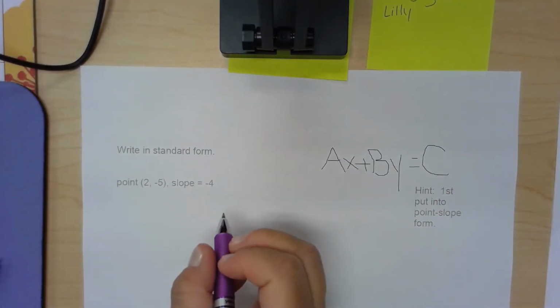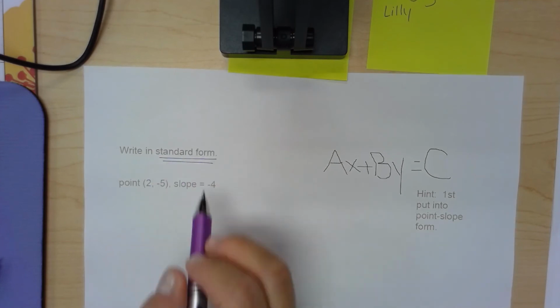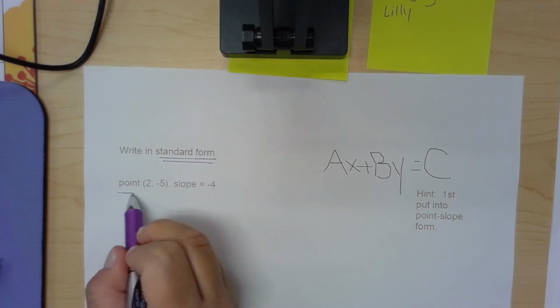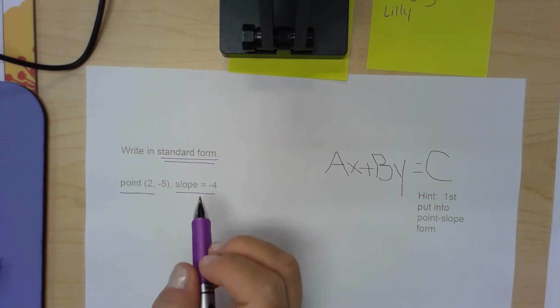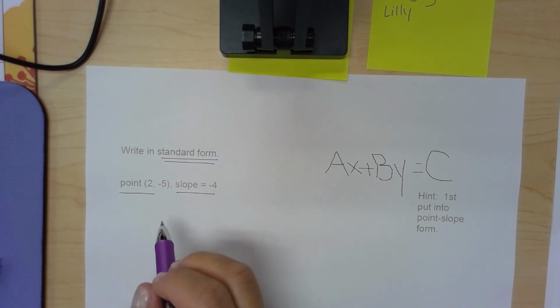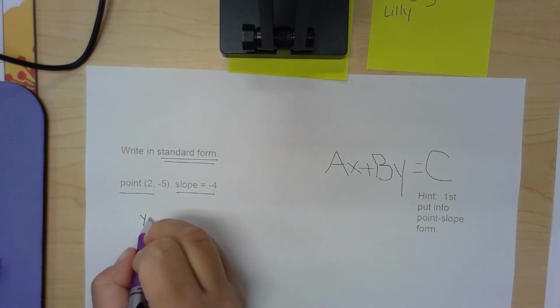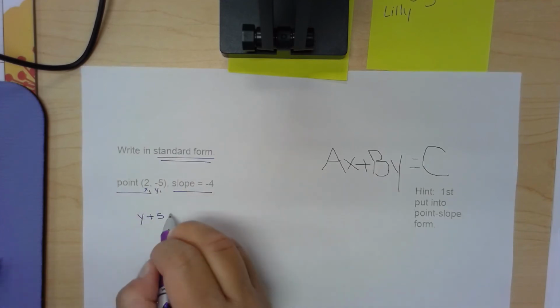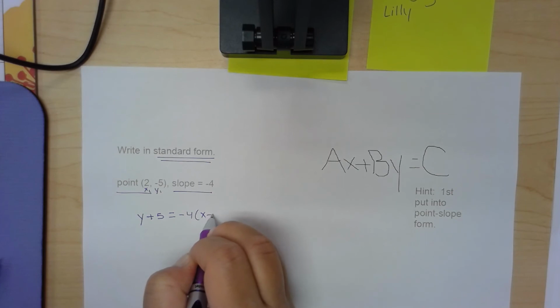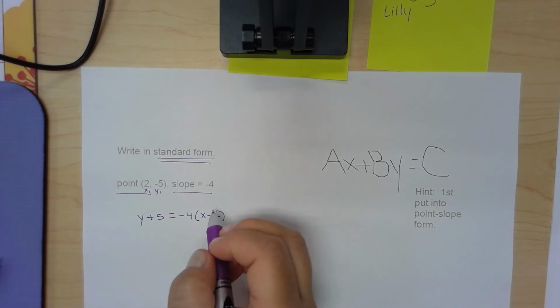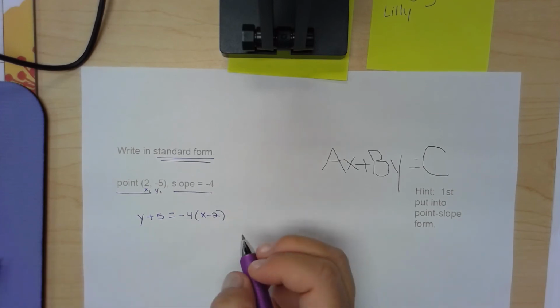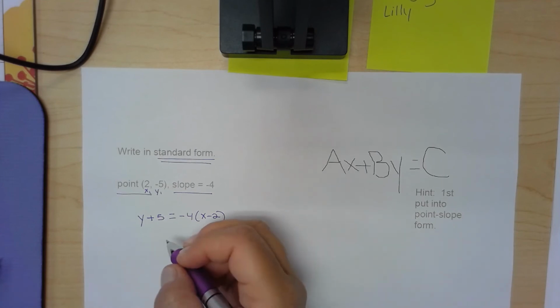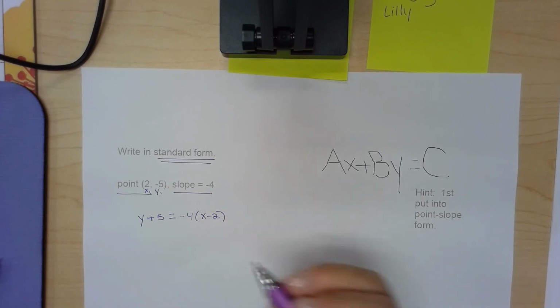So now it's asking you to write it in standard form. So look at what they give you. They're giving us a point and a slope. So for this problem, it would make sense to put it into point slope form. So this is x1, y1. Now, if you wanted to put it into slope-intercept form, you could. The only problem is you're going to have to find the b, and that's just more work.